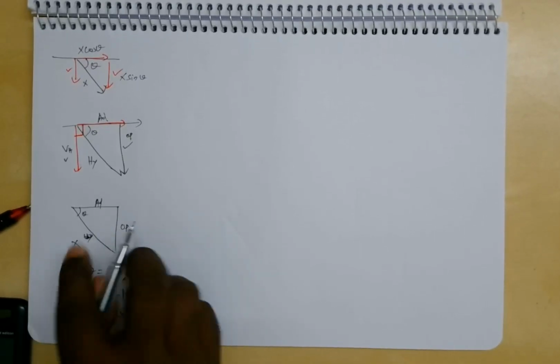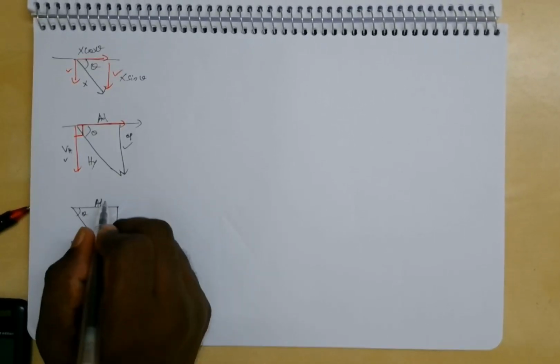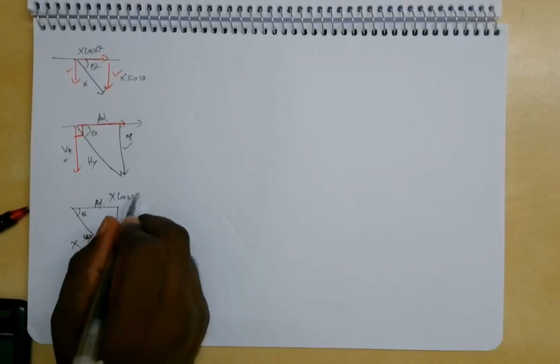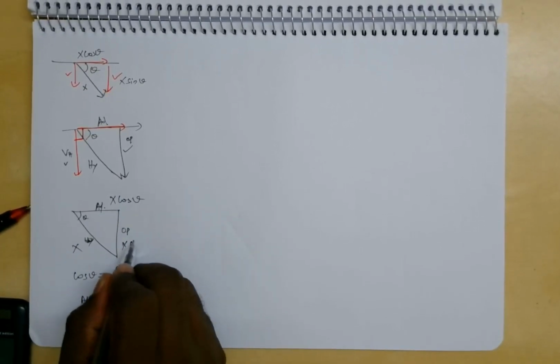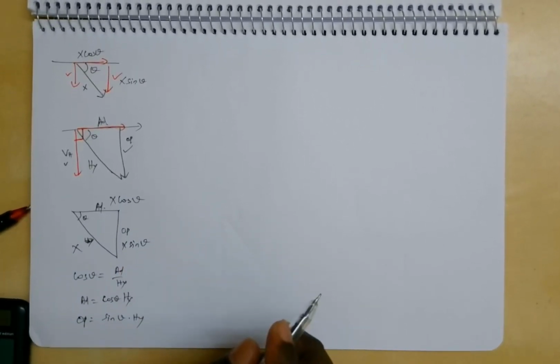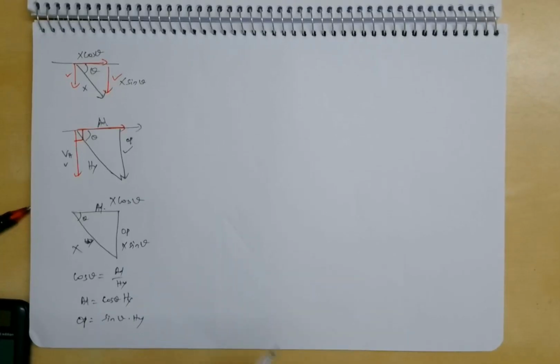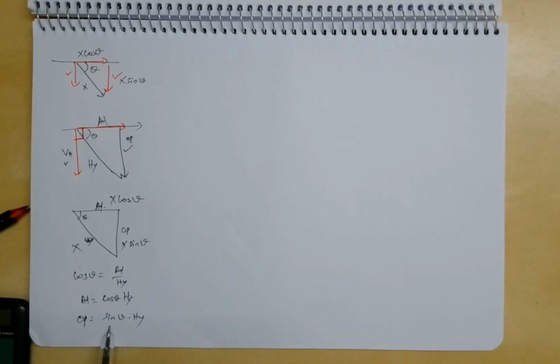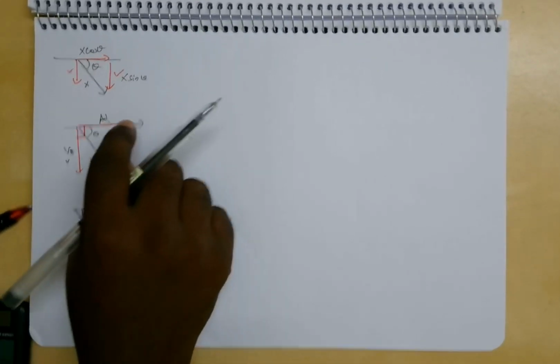Now let's take hypotenuse as x. So adjacent will be x cos theta. Opposite will be x sin theta. Okay, is it clear?